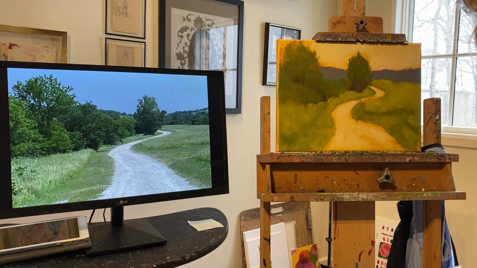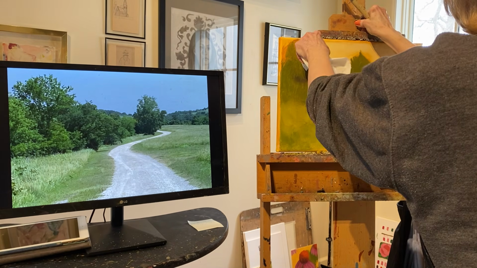So I'm going to put in my light mix for my sky. I'll add some light to that. Sky is where our light comes from.